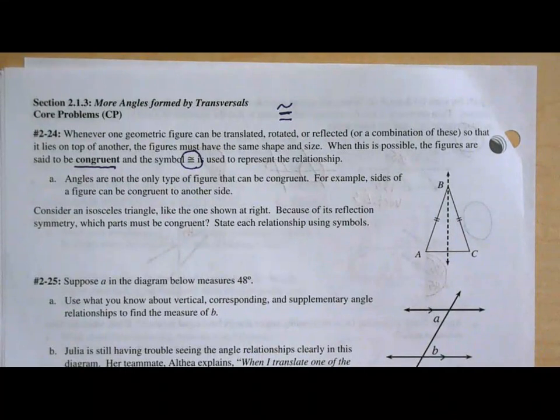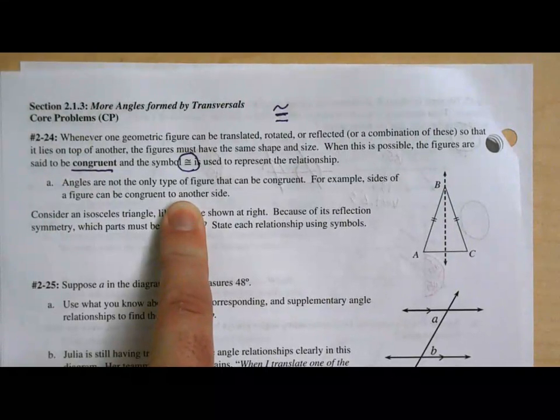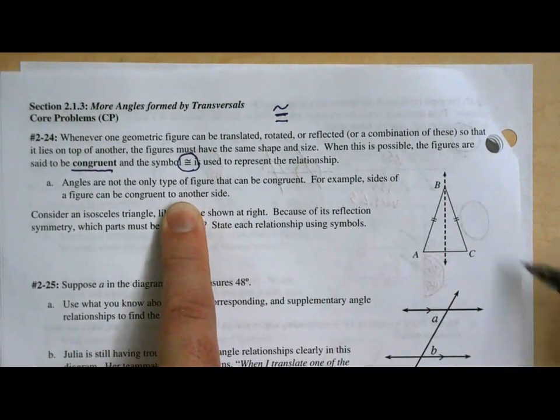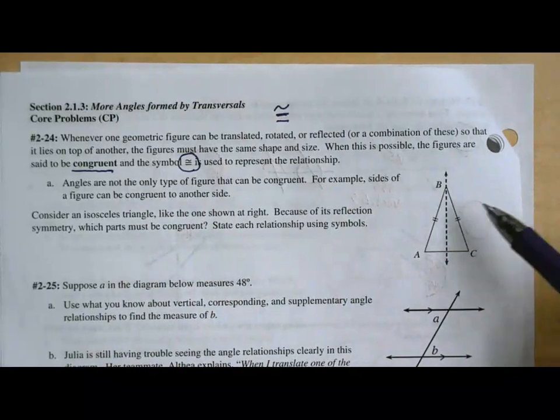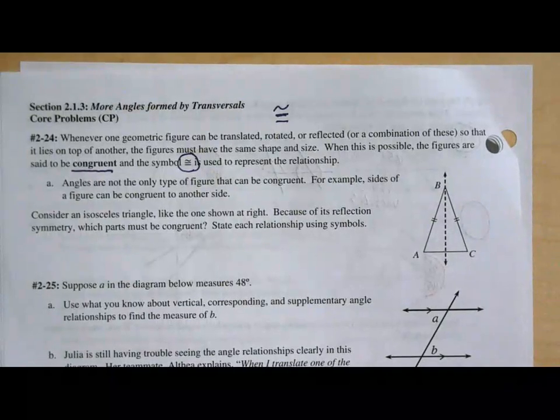But angles are not the only thing that can be congruent. Sides can also be congruent. So when I look at this picture here, I can see by the tick marks that these two sides are congruent. When we say they're congruent, that means they're the same length.